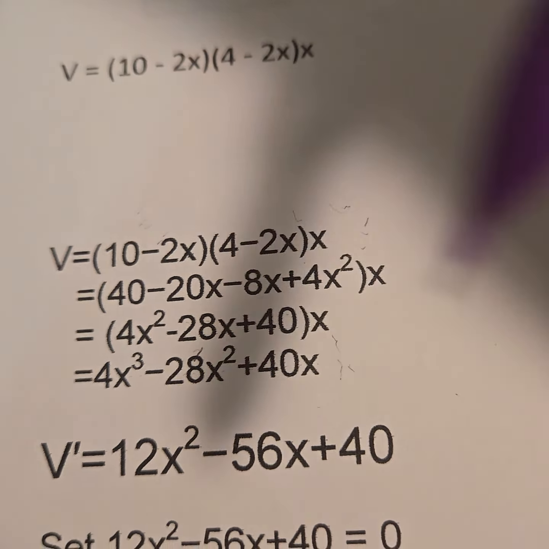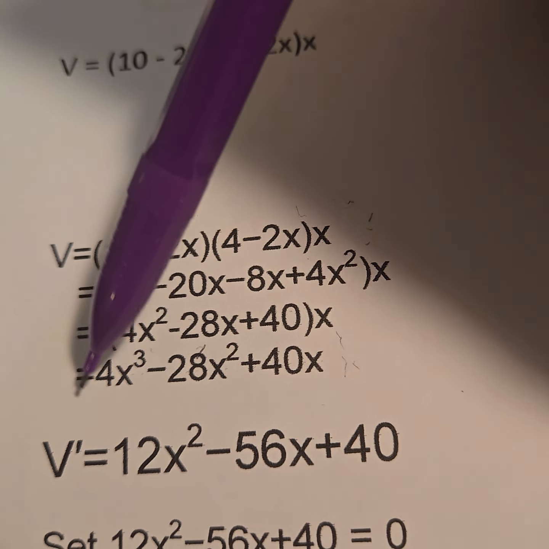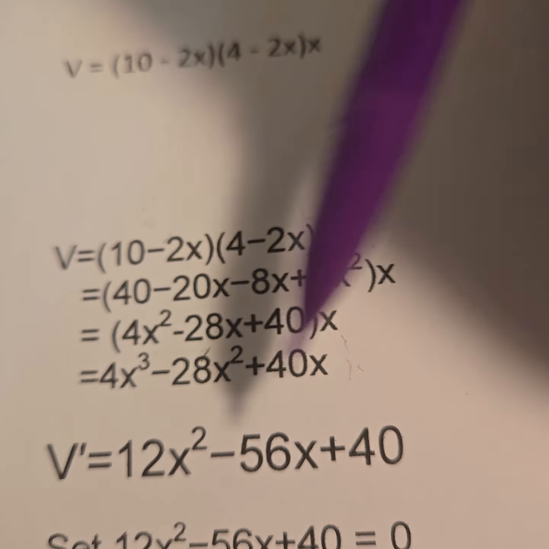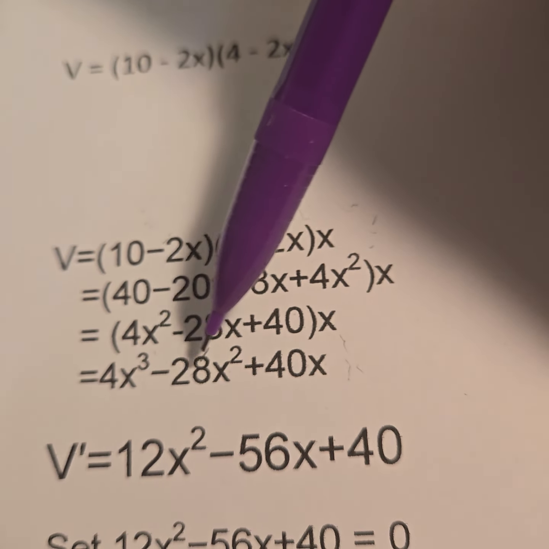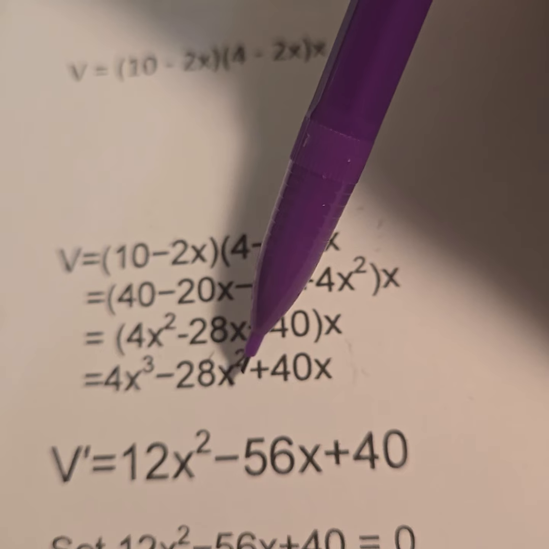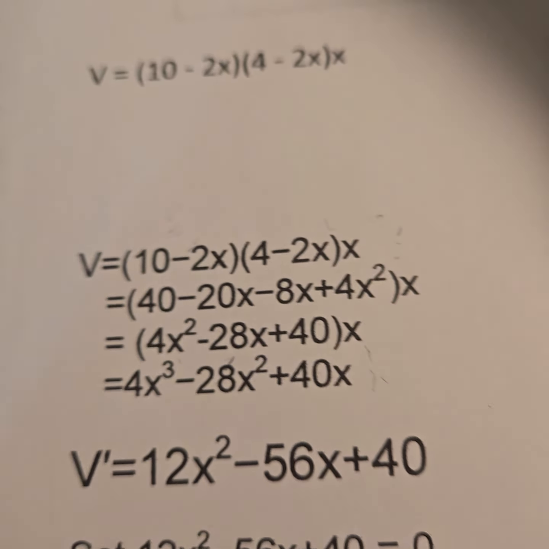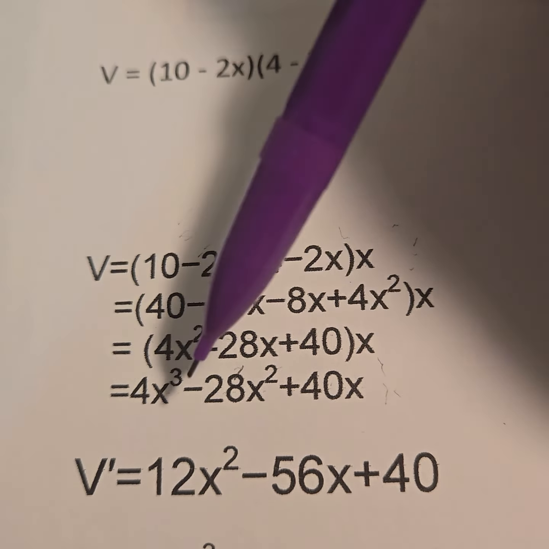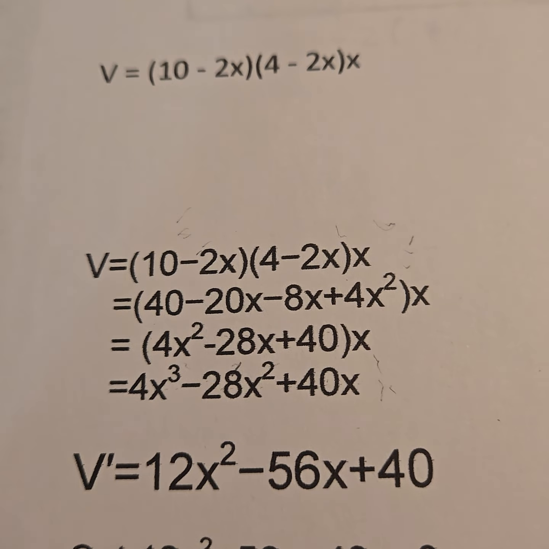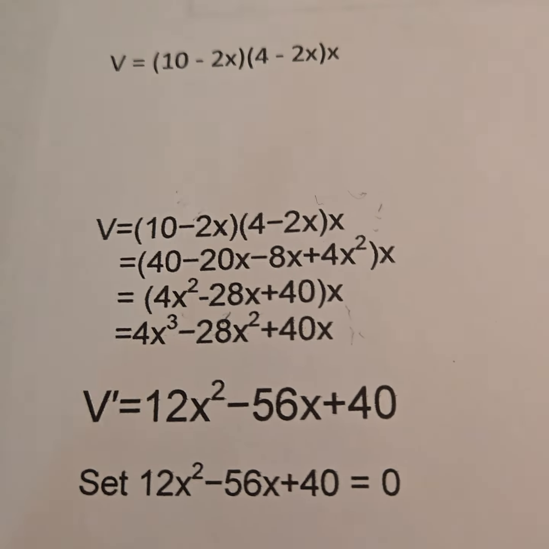Well, the derivative, we know the rules. That becomes 3 times 4 is 12x squared minus 56x, with 28 times 2, we reduce that exponent by 1. The derivative of 40x is 40. And the rule for derivatives, when you have terms added or subtracted, you add or subtract their derivatives.